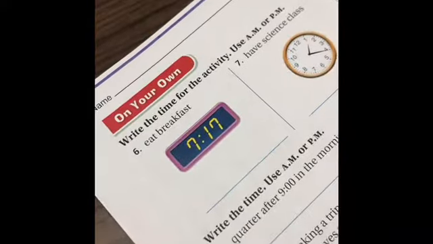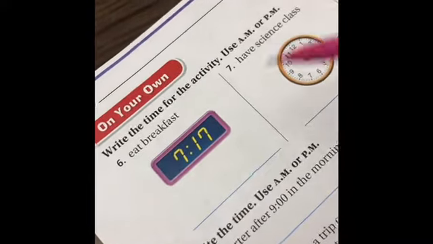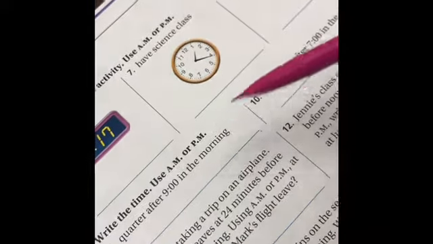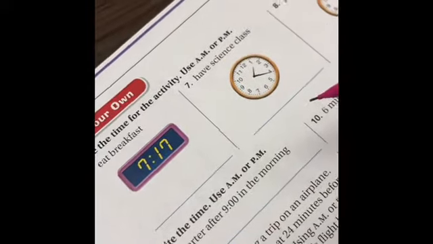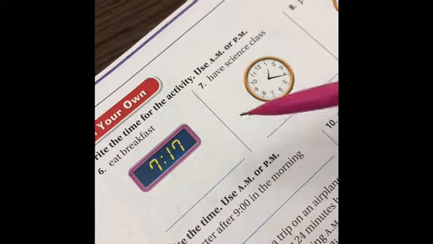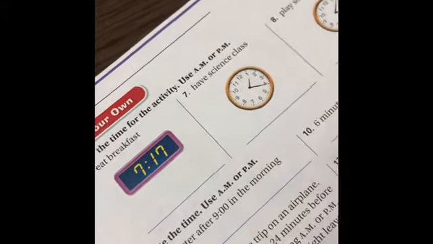All right, we're to the on your own section. So I want you to do number 6, 7, and 8, and let's go ahead and do 9 and 10 as well on your own, and make sure you read the directions, and then I'll walk you through them here in just a minute. All right?